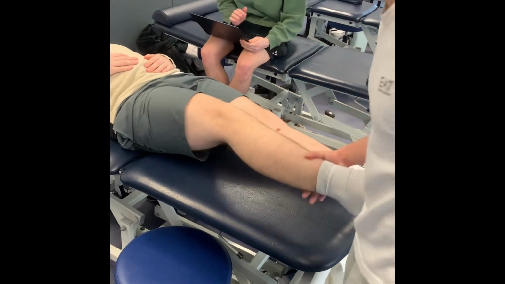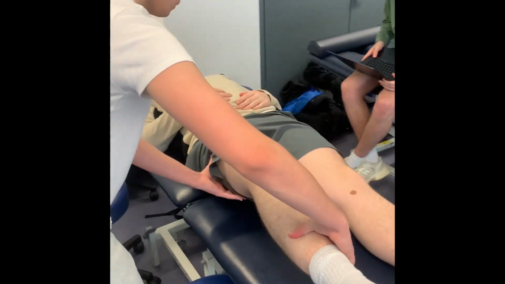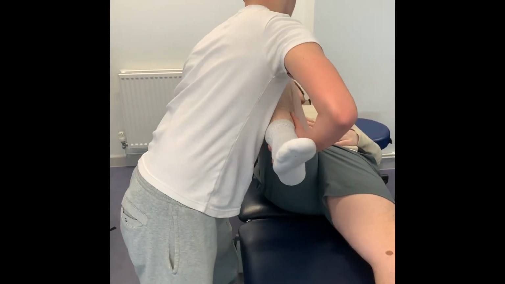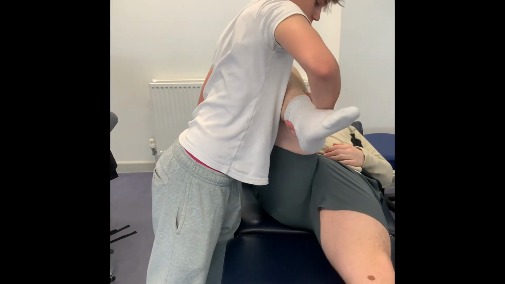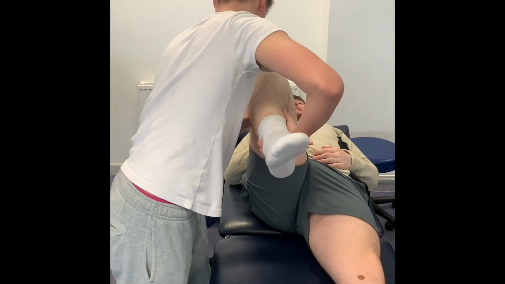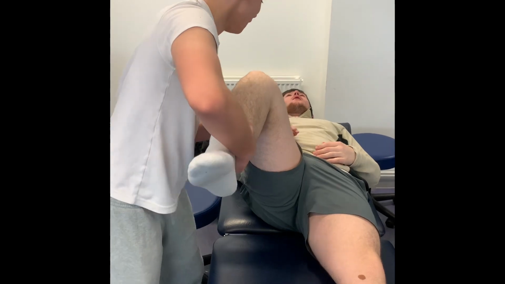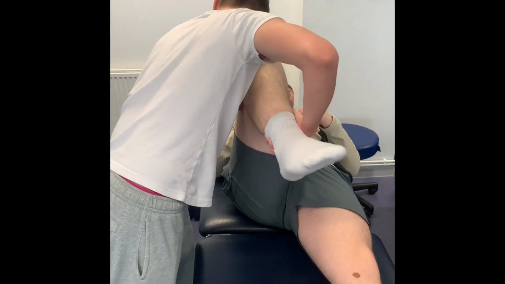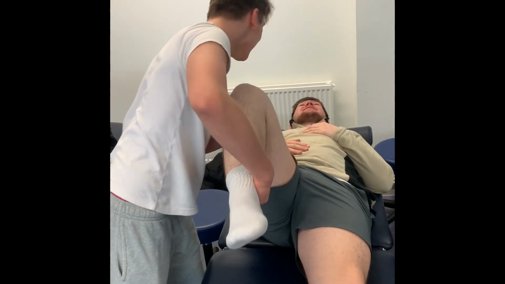Resisted internal rotation. To begin with, the client needs to resist throughout the whole range of movement. So to start with, the leg will need to be placed into passive external rotation, and once in this position, the patient will try and move the leg outwards, whilst the practitioner is applying pressure to the leg inwards and in the opposite direction.